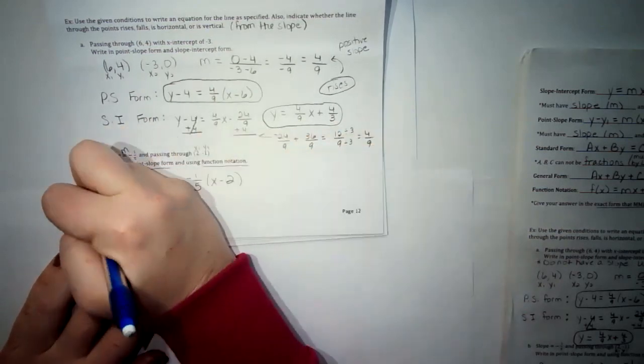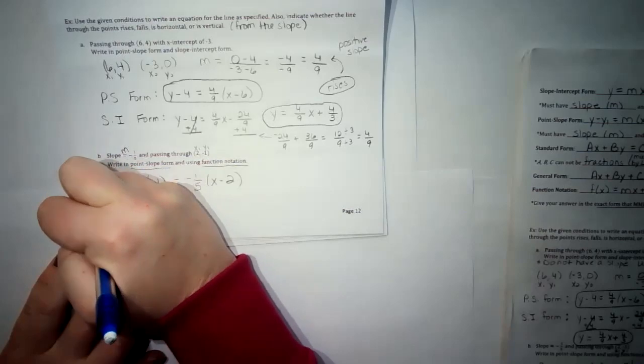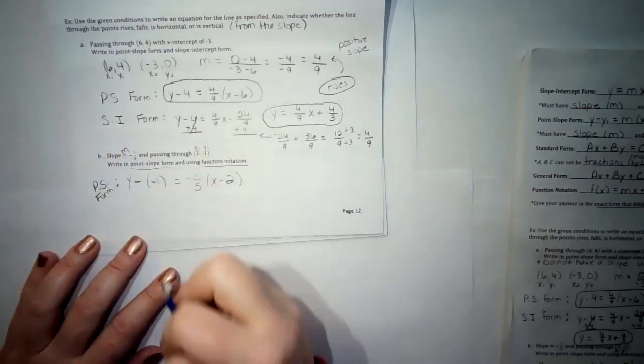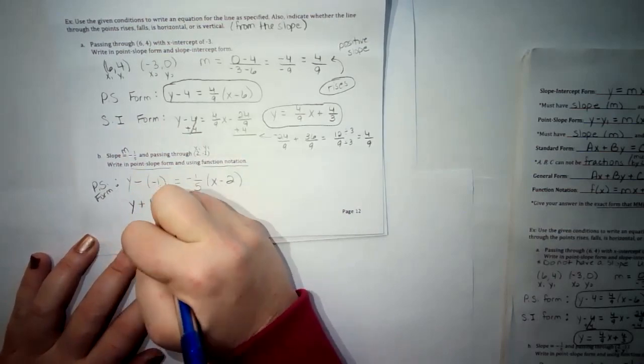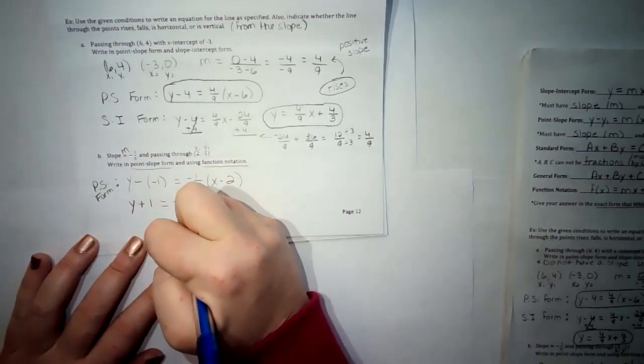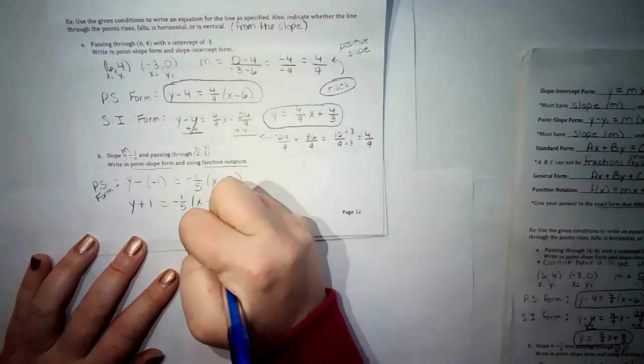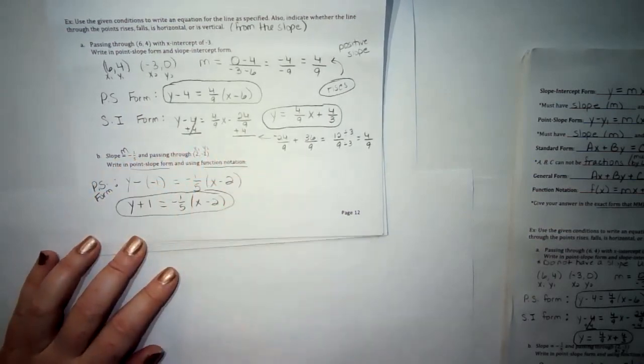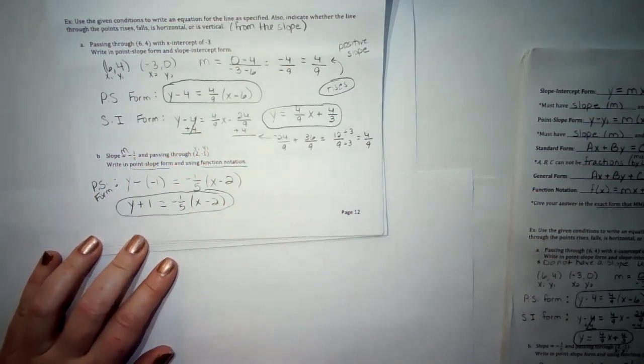Okay, and I'm going to write PS form. That's our point slope form. You do need to fix this. So it's y plus 1 equals -1/5 times (x minus 2). That is your answer for point slope form. I know every bone in your little math body wants to distribute. You see those parentheses, but then it wouldn't be in the form, right? So you have to leave it like that and put it in that form.